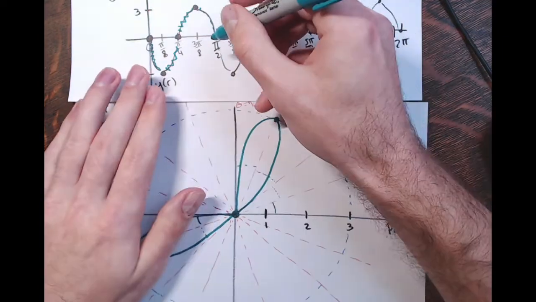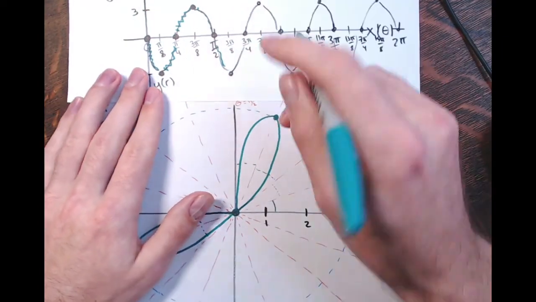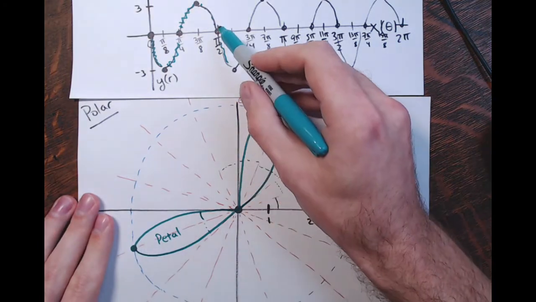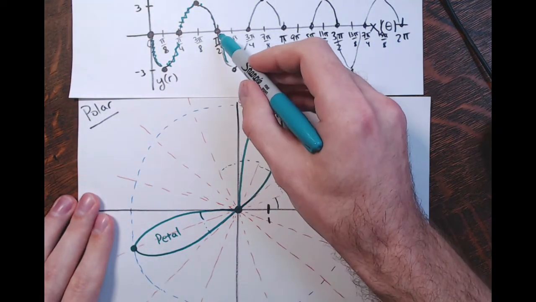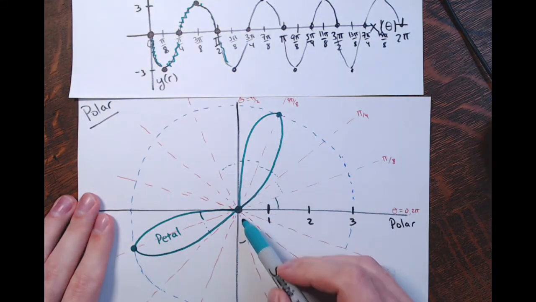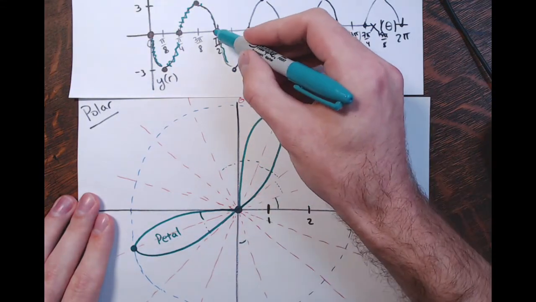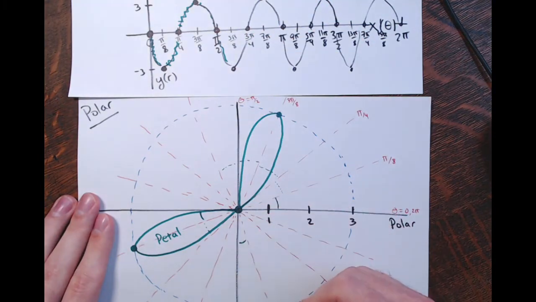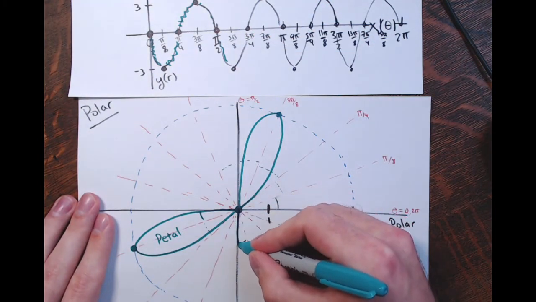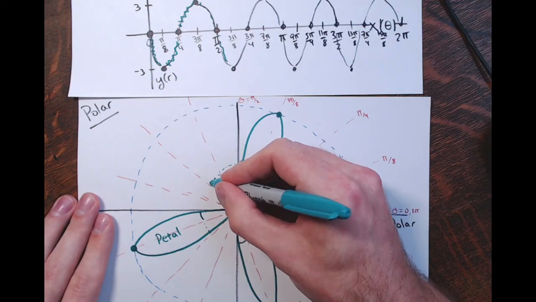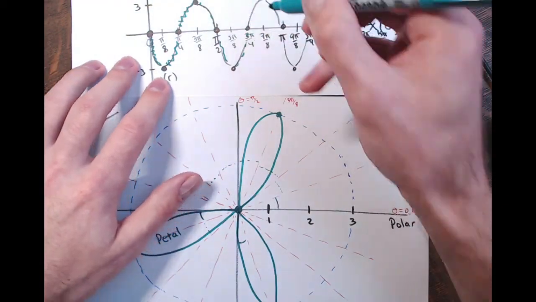All right, now, between pi over 2 and 5 pi over 8, that's between here and here. Well, it's not going to be between here and here because I have negative values of r, so it's going to be between here and here on the opposite side. Starting at the origin, going to negative 3, so we're doing this half of the petal. And then between here and here, the other half, which is really between here and here, right? That's taking me back down here.